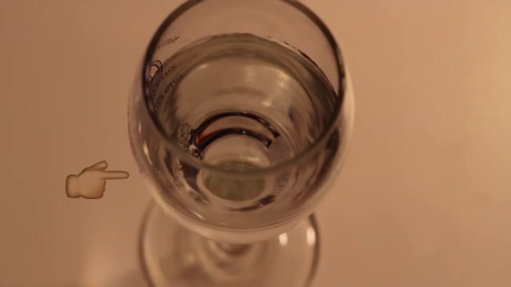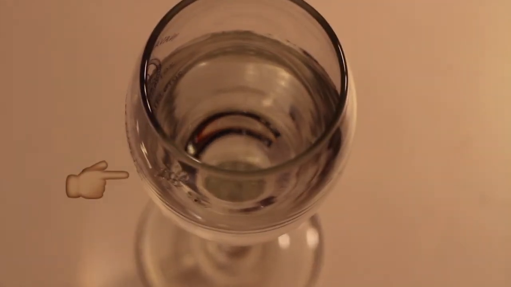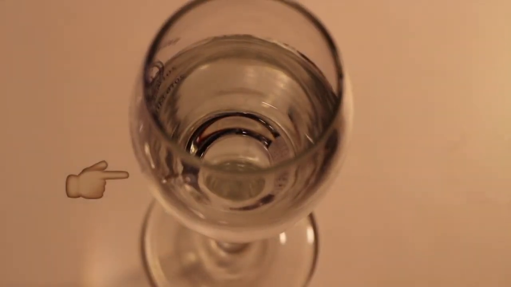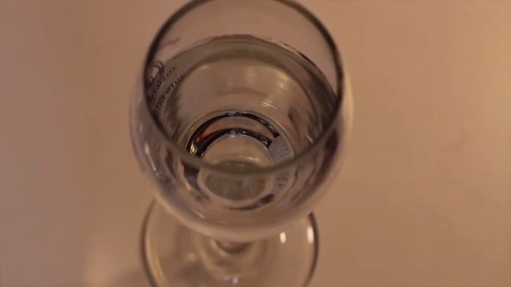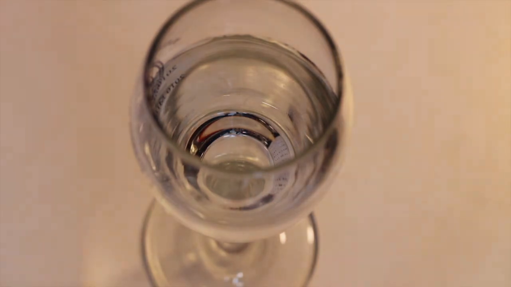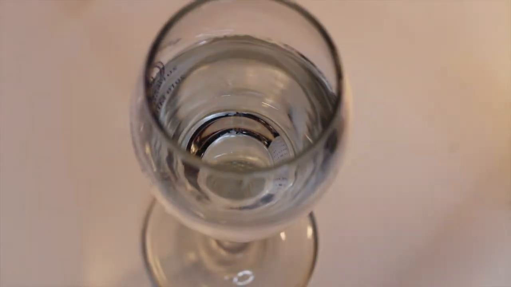Although I can't get my zoom to work correctly, I am placing a strand of hair into this glass of water. Sorry for the zoom going in and out and the lighting. But I have a little emoji pointing to the strand of hair, and I'm just going to leave it in here for about 4 minutes to see if it moves at all to the middle or the bottom of the glass.